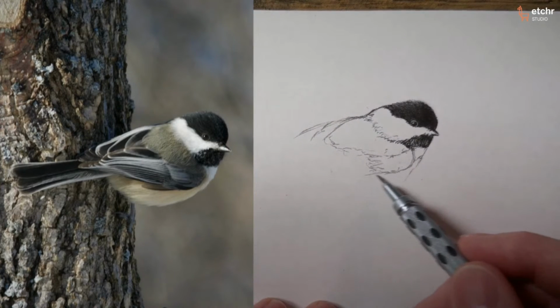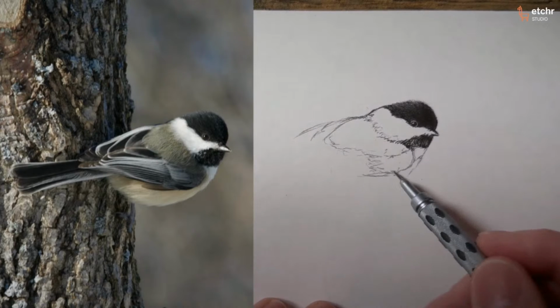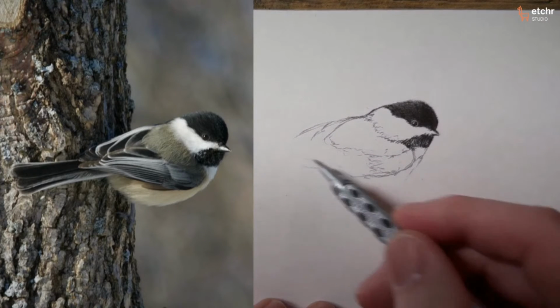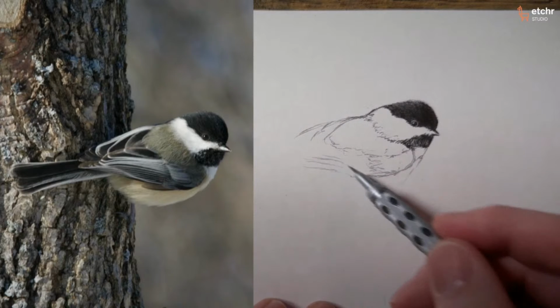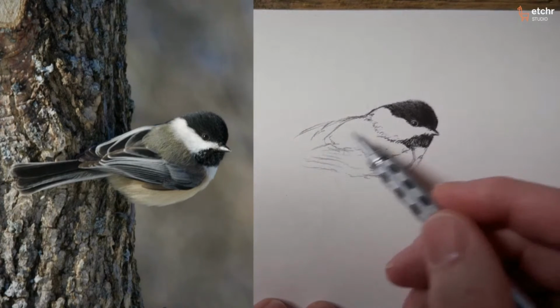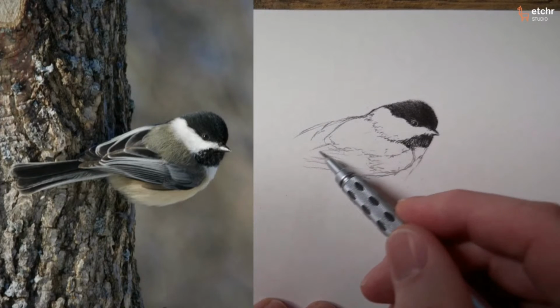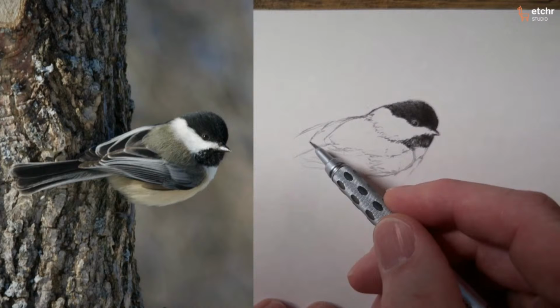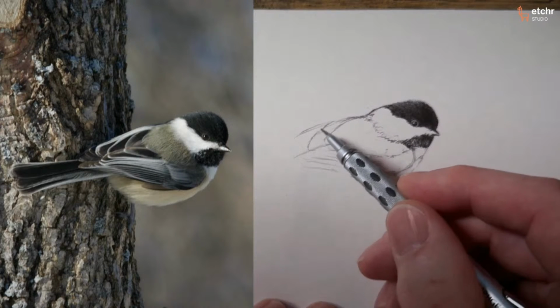And I'm just trying to get a sense of, okay, we're going to go down here. I'm trying to think about techniques I can show you here instead of trying to finish the bird. The other thing I'm thinking about is that we've got a center in the back here. You can see where the feathers meet. So I'm mindful of that bit.